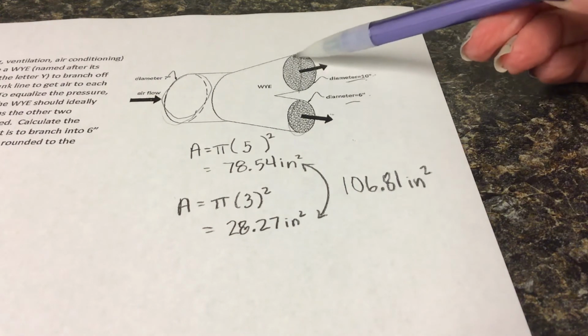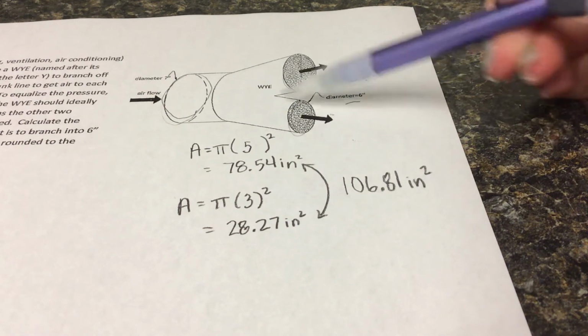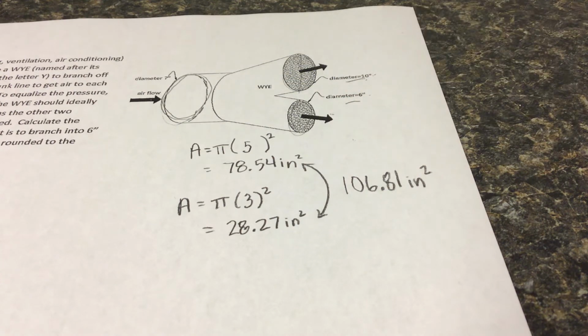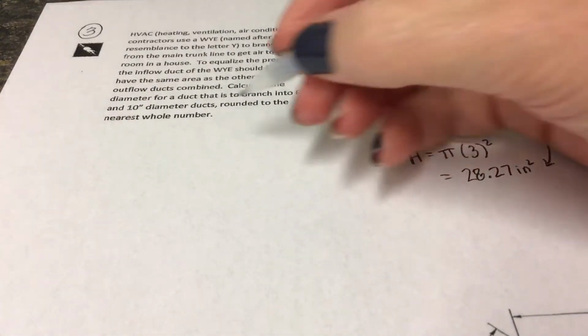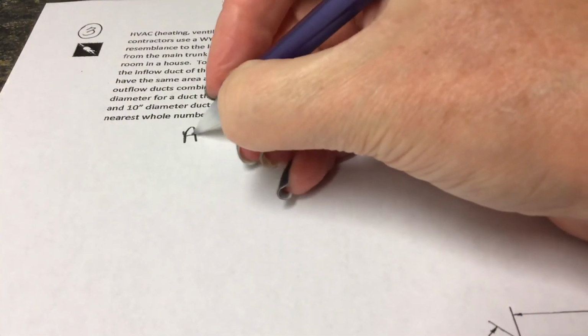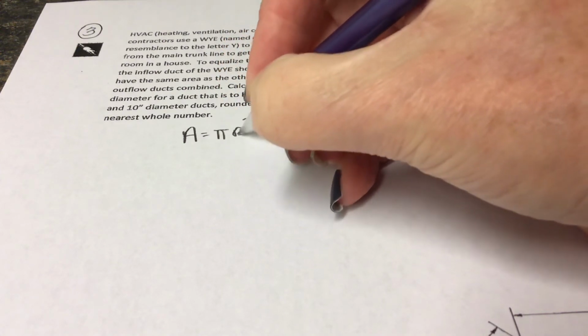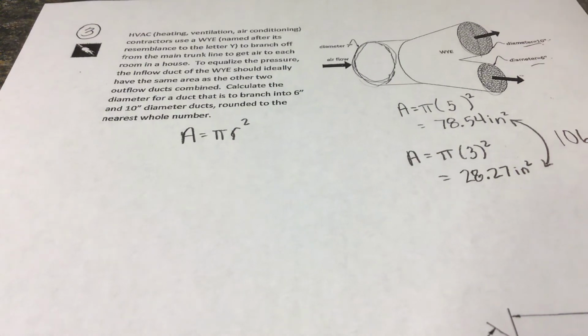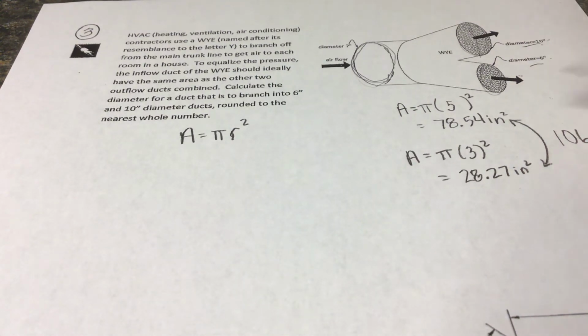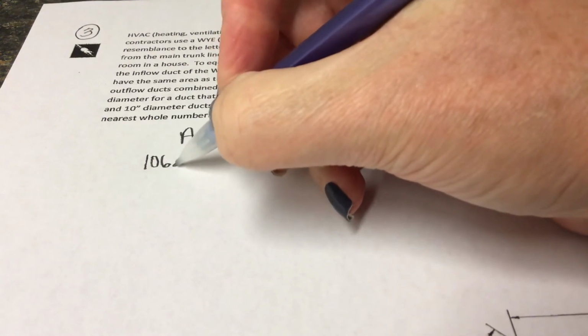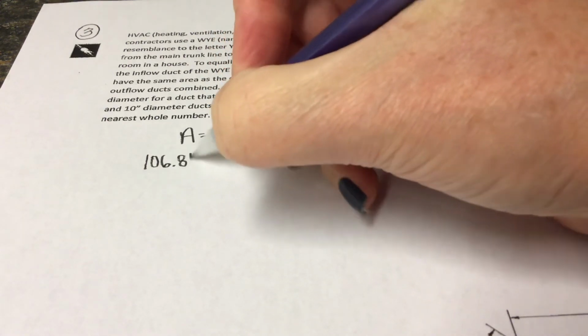So that means that we've added these two areas together, that this piece has to have the same amount of area. So we're going to use our formula backwards here. Our formula for area of a circle is pi r squared. We know that the area has to match our other area, so our area has to be 106.81.